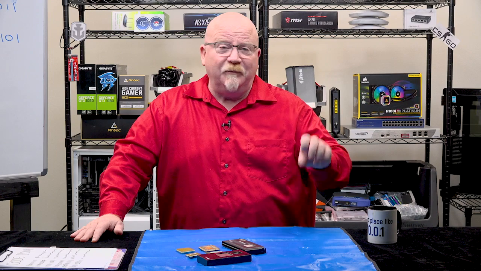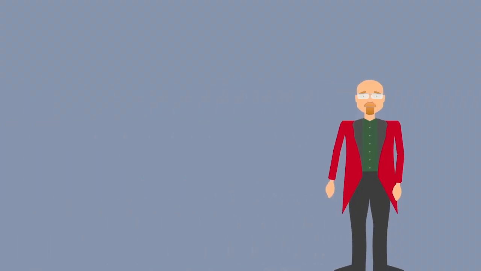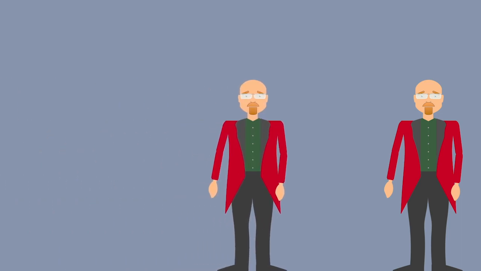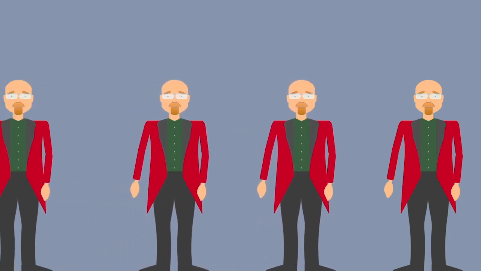So let's take a look at a pipeline, except this time we won't have a man in a box. We're going to have a bunch of guys in the box. Let me show you how this works. So on the simplest CPU, we're going to have 4 guys. And these 4 guys are in front of a conveyor belt.